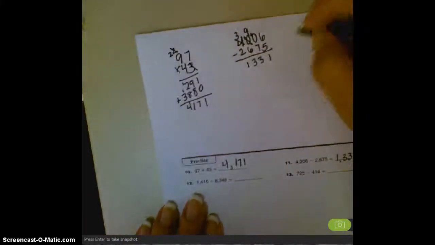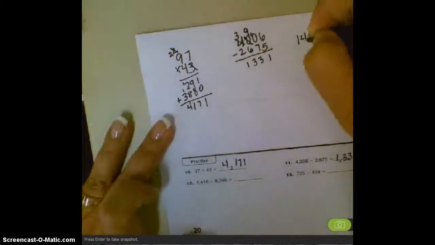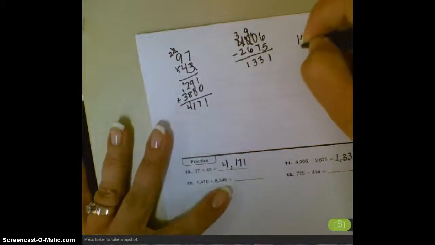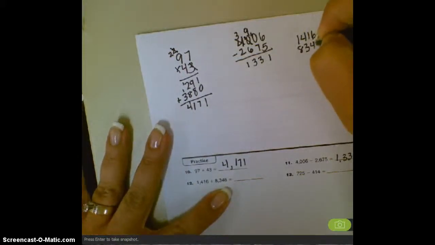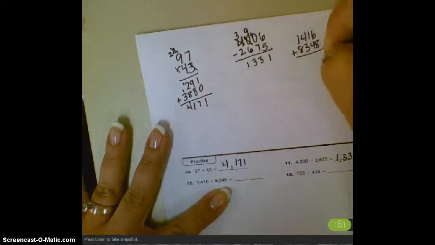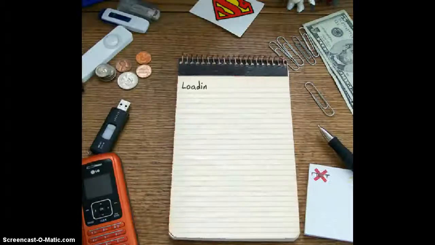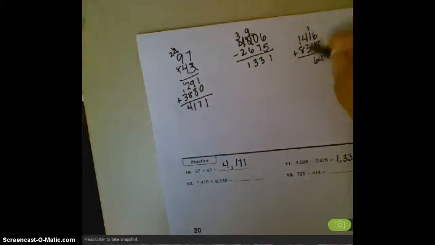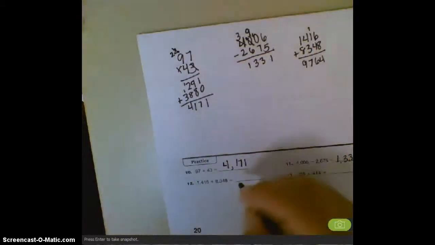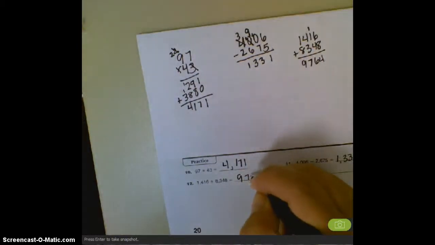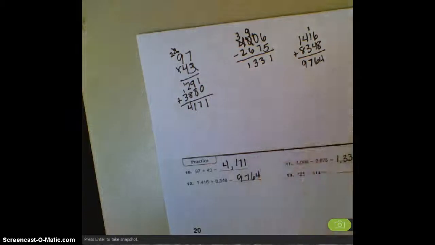And here we're adding. Again, stack them up. Make sure they're lined up correctly. 6 and 8, 14, carry 1, 4, 5, 6. And then we've got 4 plus 3, 7, and 9, 9,764.